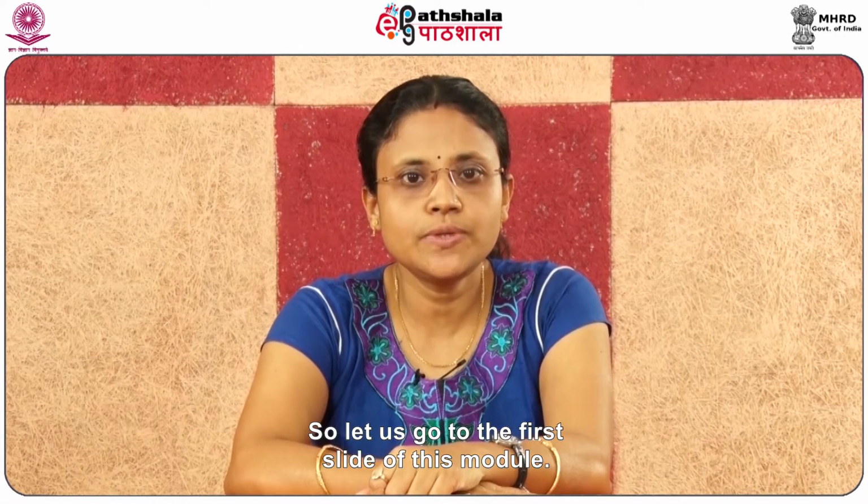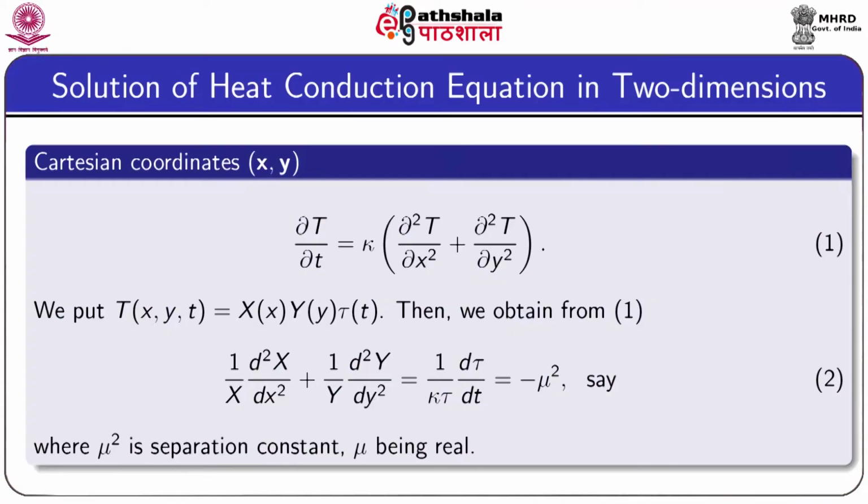So let us go to the first slide of this module. The heat equation in Cartesian coordinates is given by equation 1. Here we have considered only two independent variables, x and y. Now we shall apply the method of separation of variables.